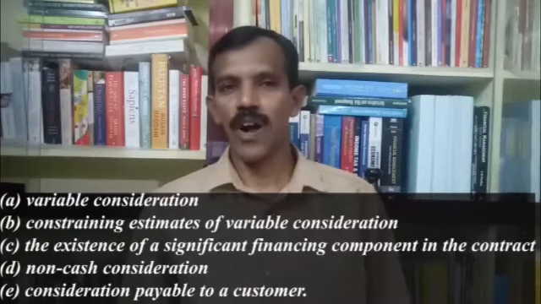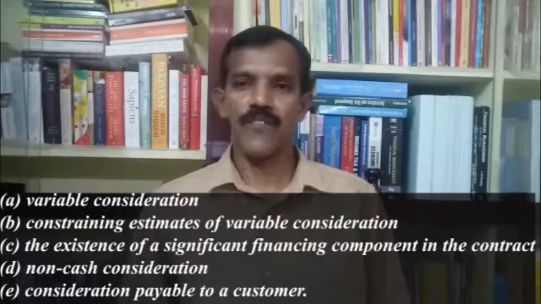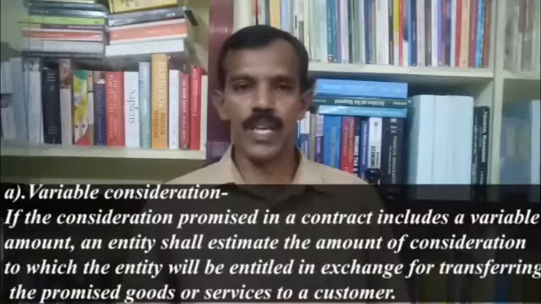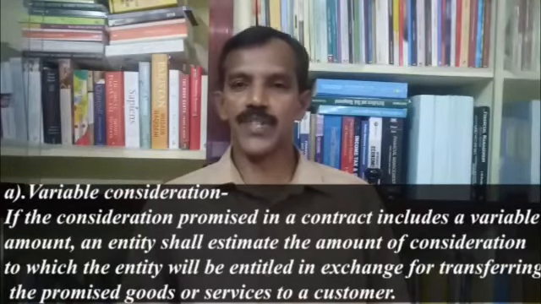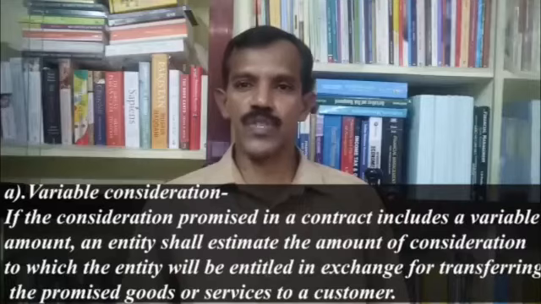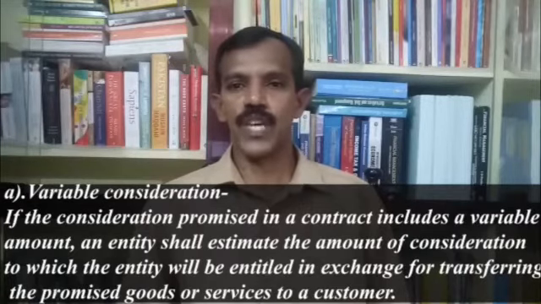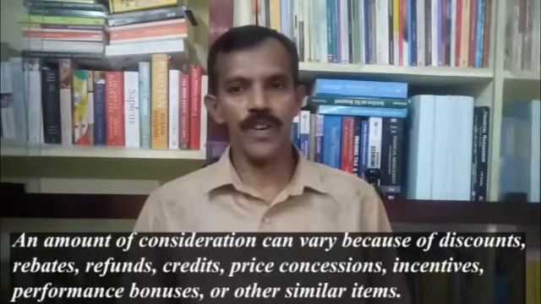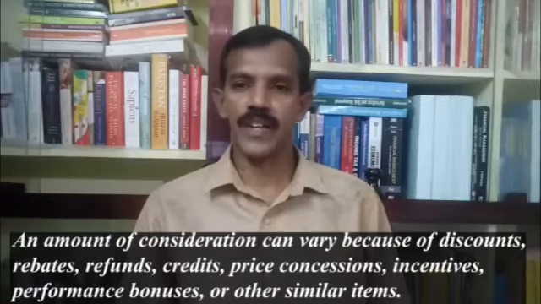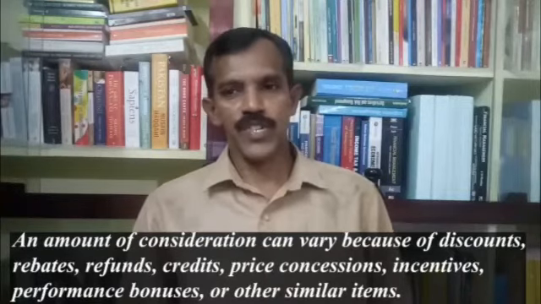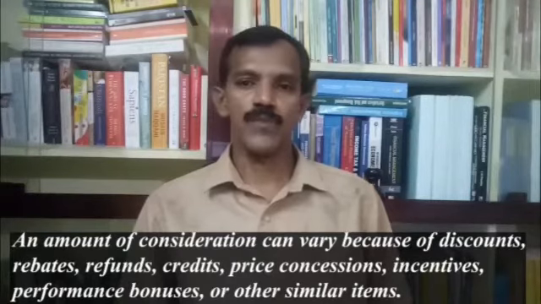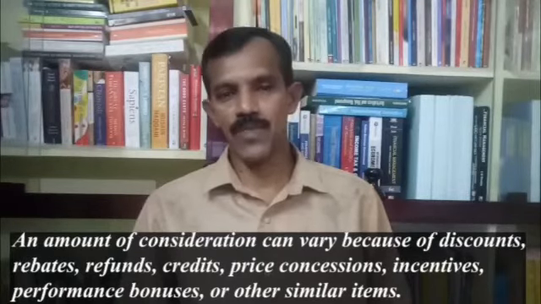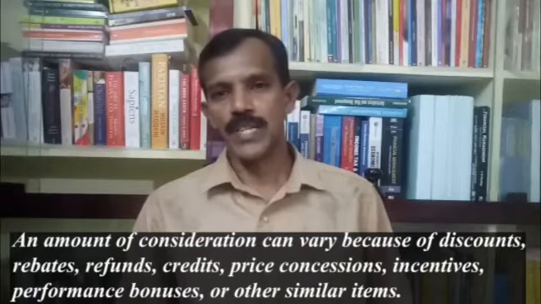Then we discuss all these five in detail. First one, variable consideration. If the consideration promised in a contract includes a variable amount, an entity shall estimate the amount of consideration to which the entity will be entitled in exchange for transferring the promised goods or services to a customer. An amount of consideration can vary because of discounts, rebates, refunds, credits, price concessions, incentives, performance bonuses, or other similar items.